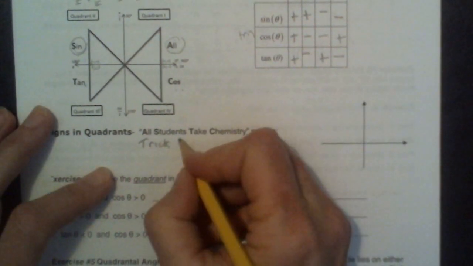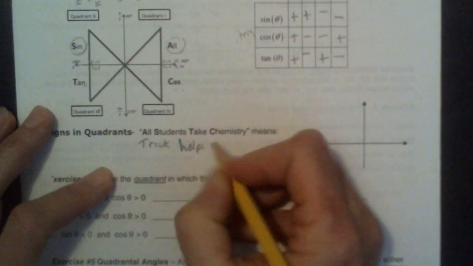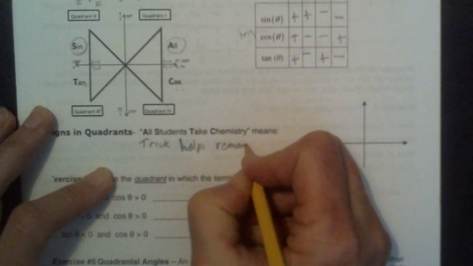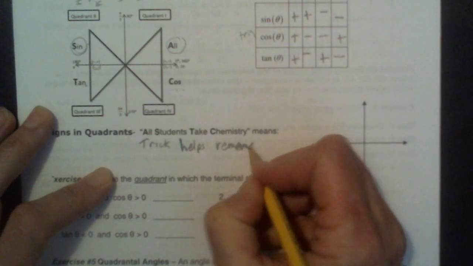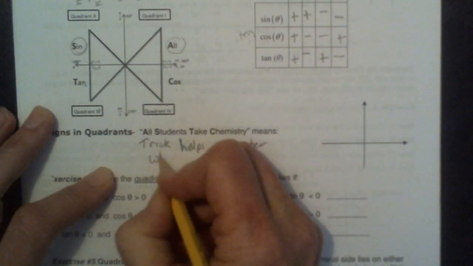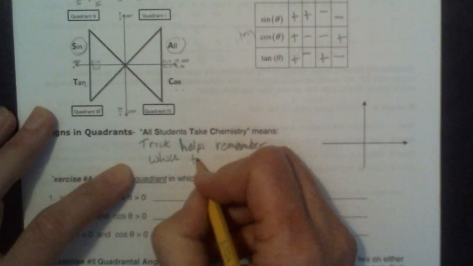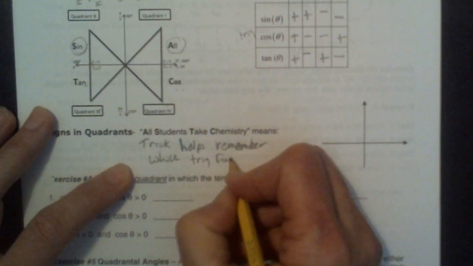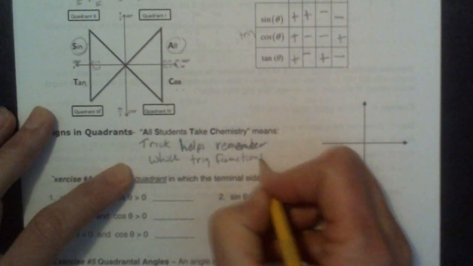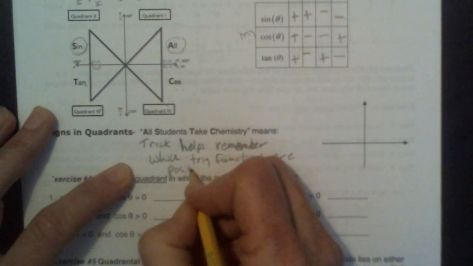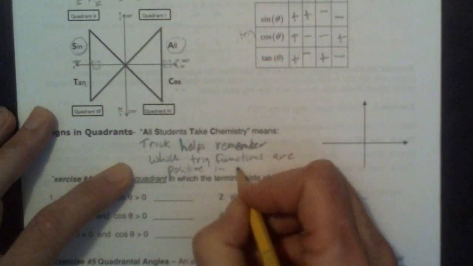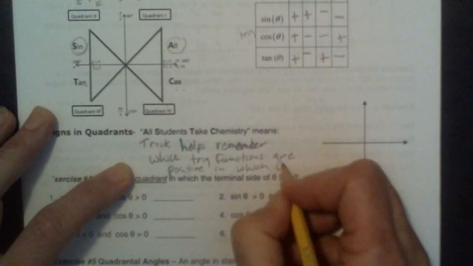So this trick helps remember which trig functions are positive in which quadrants.